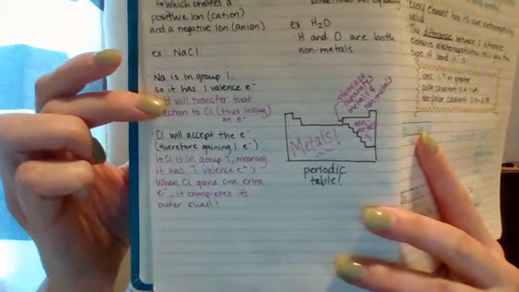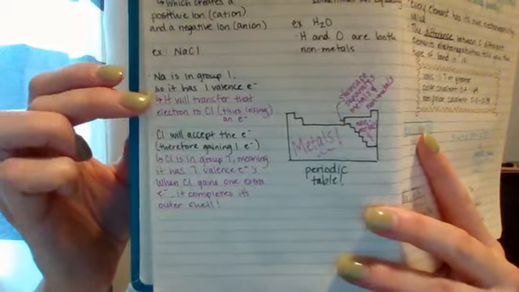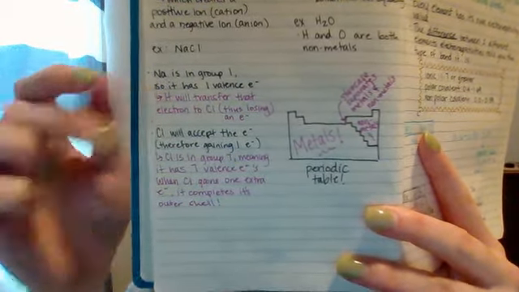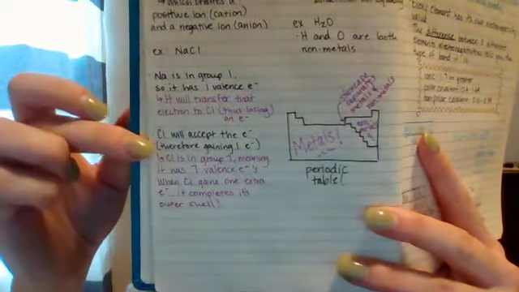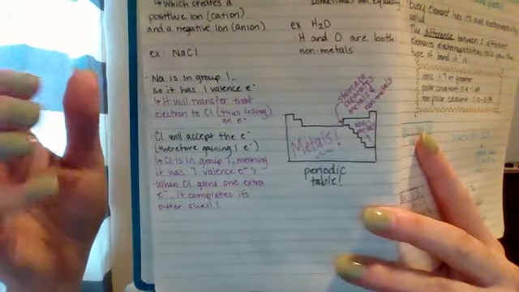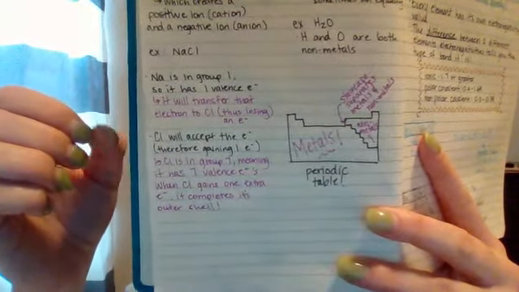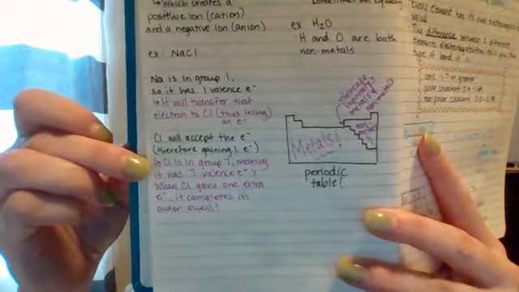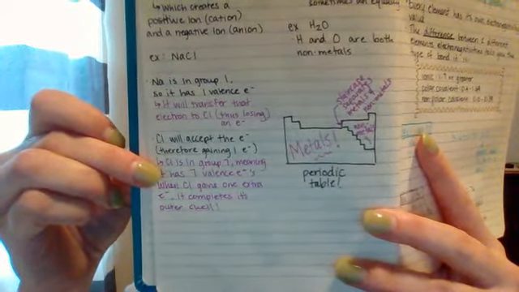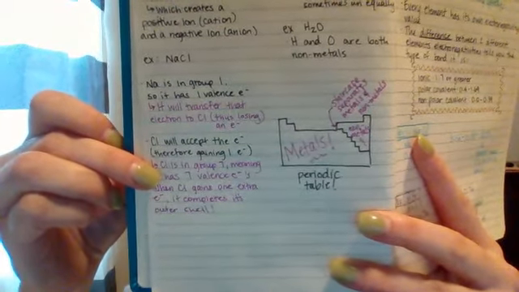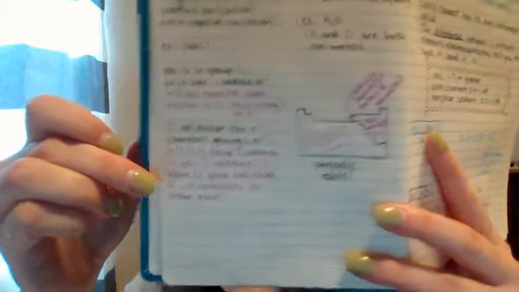Just remember that the valence electrons are those outer shell electrons, so the ones that are found on the very outside ring. Then chlorine is going to accept or gain that electron. And since chlorine is in group 7, it has 7 valence electrons. When chlorine gains that one extra electron, that means it's completing its outside shell.